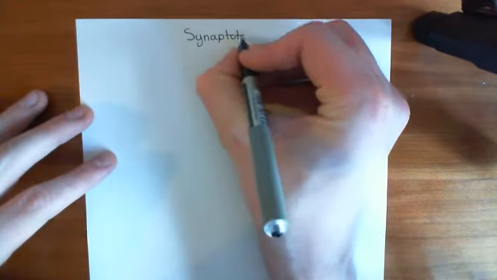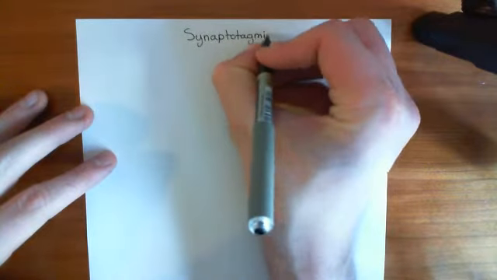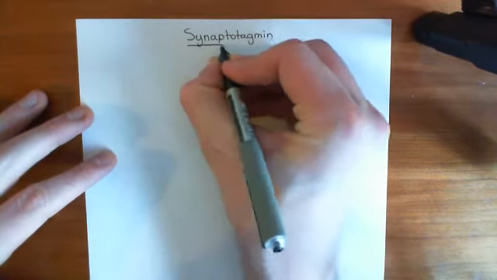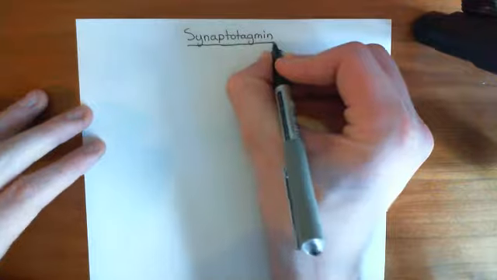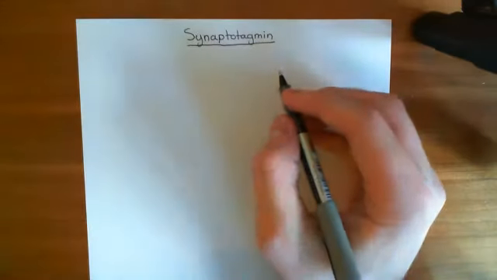And then what we'll do is we'll discuss how synaptotagmin is going to bind to Syntaxin 1. So in this video, specifically what we're going to be looking at is how it binds to Syntaxin 1. In later videos, we'll look at how it binds to the lipid membrane and what that's going to do as well. Okay, so synaptotagmin then.